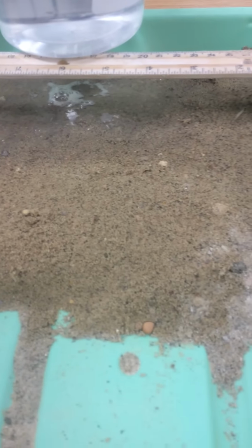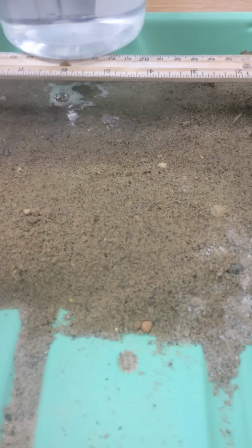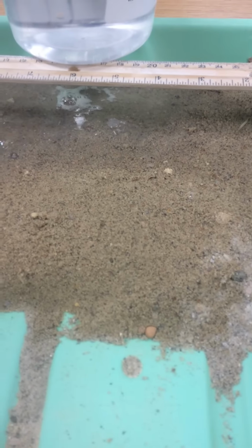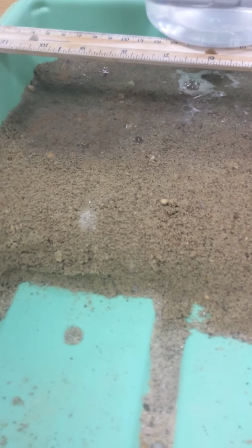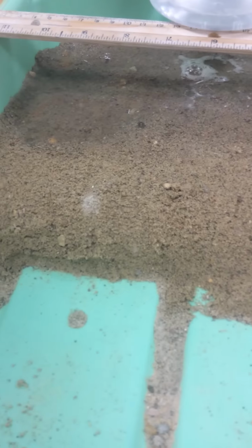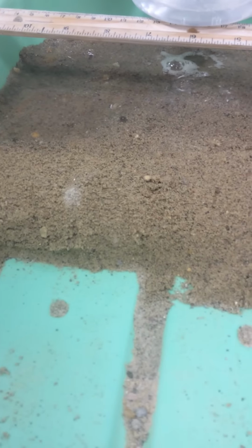And this is made up of the same thing, clay and sand, and some rocks and pebbles are in here. Oh, you can see the water is actually moving more towards the edge as it moves through the plateau. And as it comes closer, we'll see what happens.